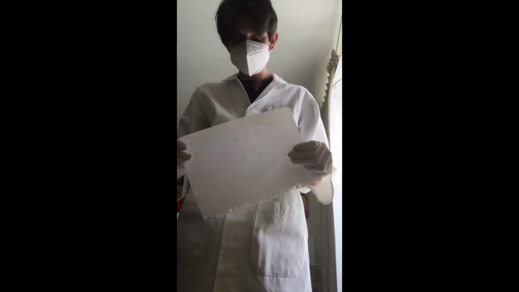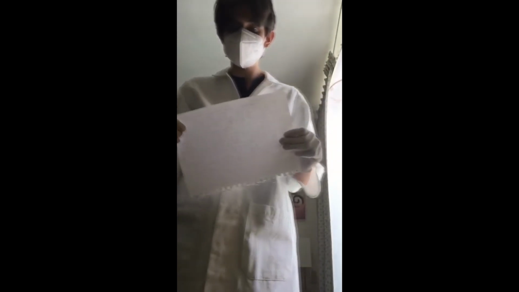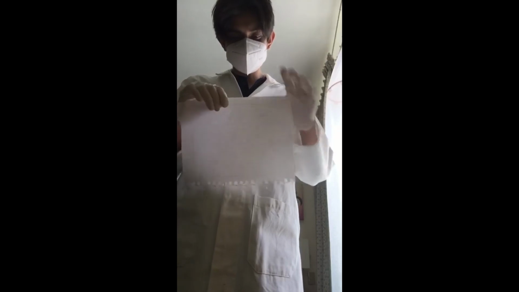I'm going to proceed to the experiment that consists of breaking a piece of paper into small pieces. So I'm going to proceed.